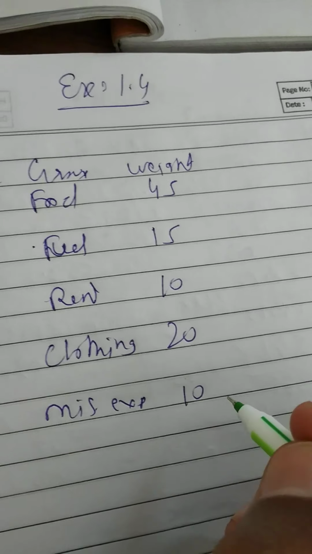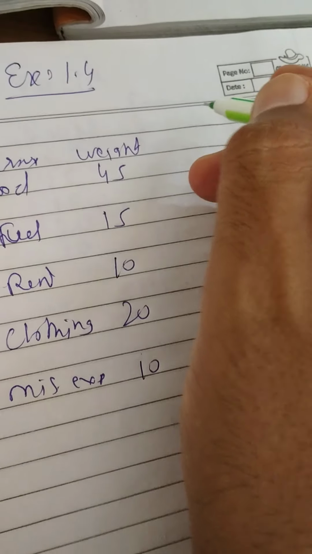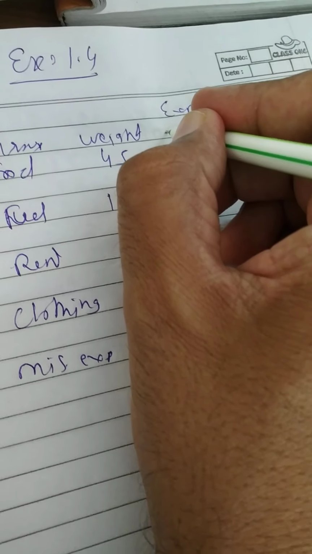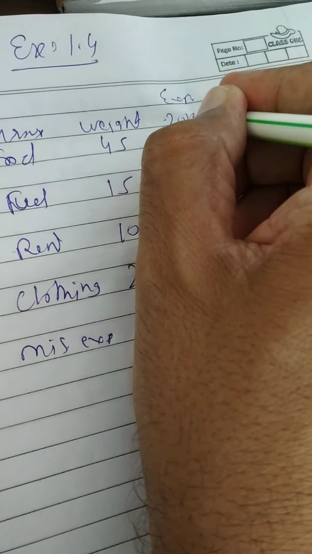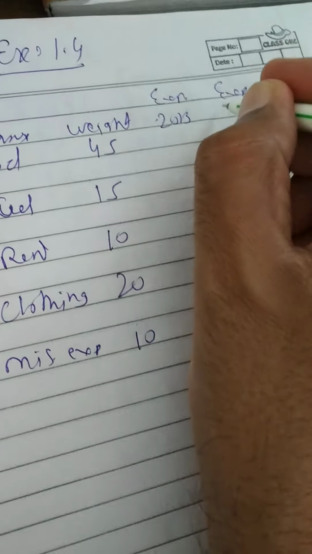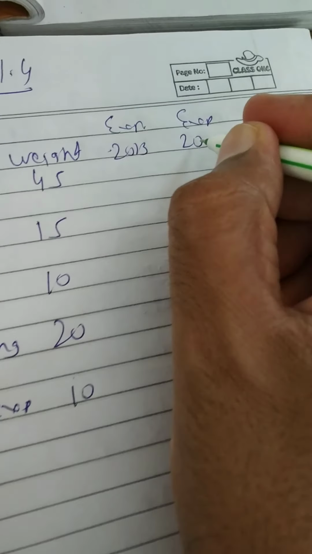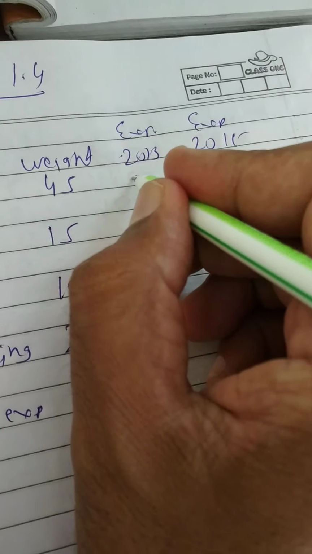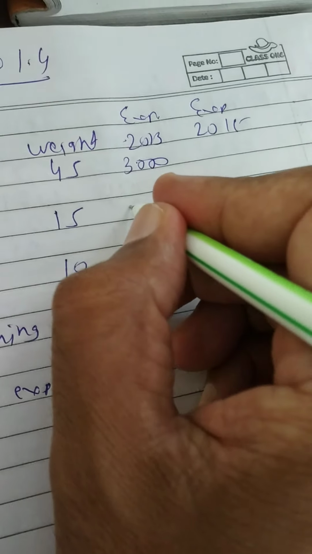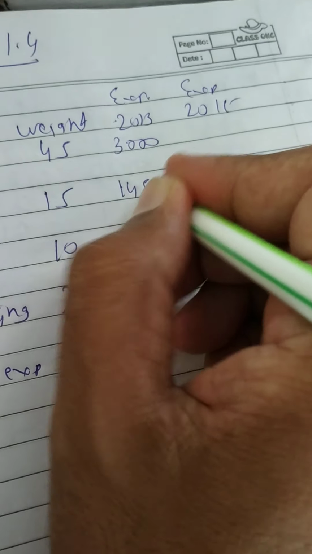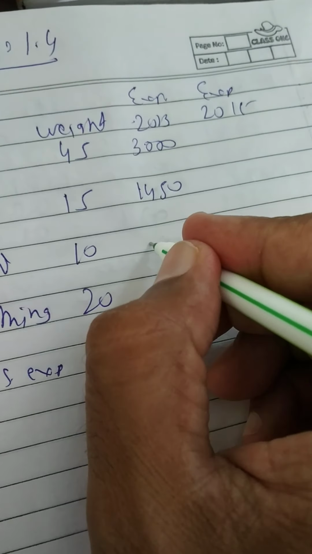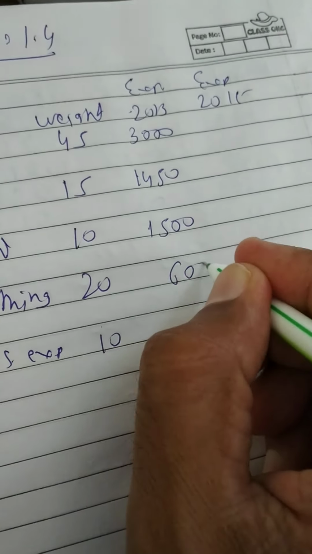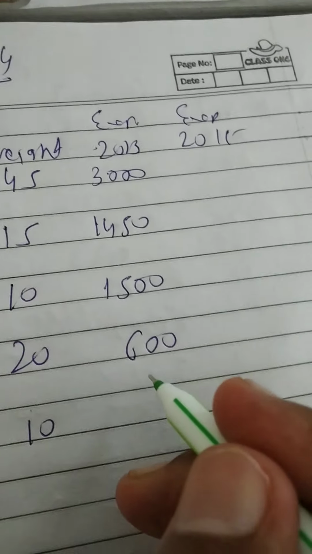Okay, now here expenditure of 14 is given. Expenditure of 13 and 15 is given. So 2013 expenditure, and expenditure of 2015. Okay, now here expenditure of 13 is given. First is, that is 3,000. Next one, that is 1450. Next one, that is 1500. Next one 600. Next one 1600.